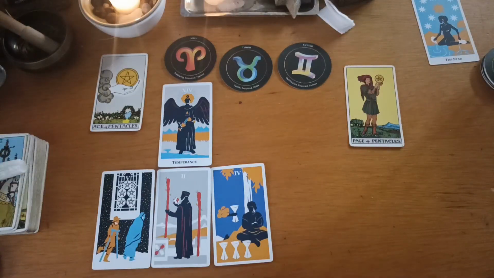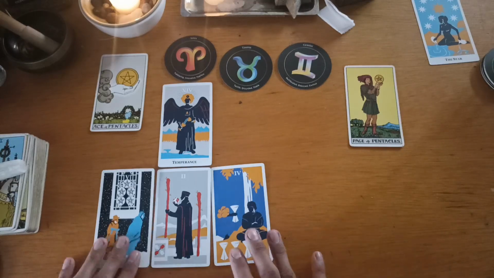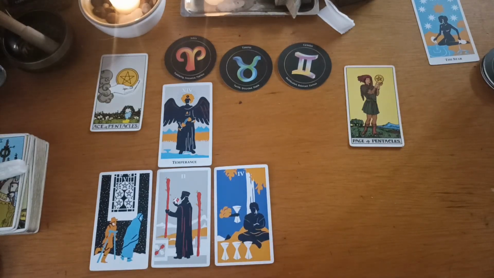So, this season was mainly telling us about watching out for impulsivity, holding back our reactiveness, trying out small beginnings, little by little, step by step.